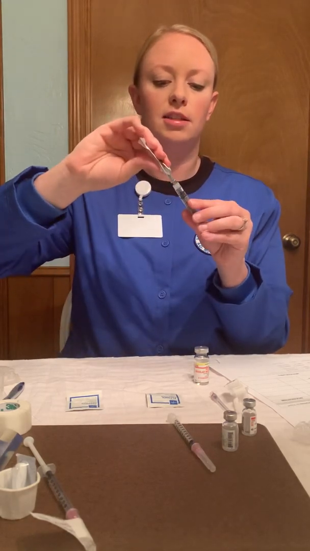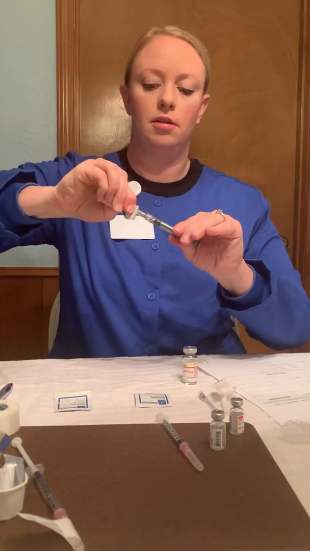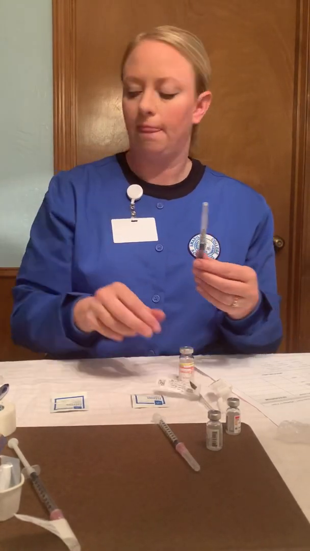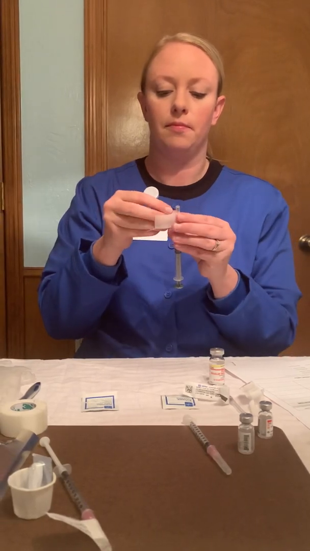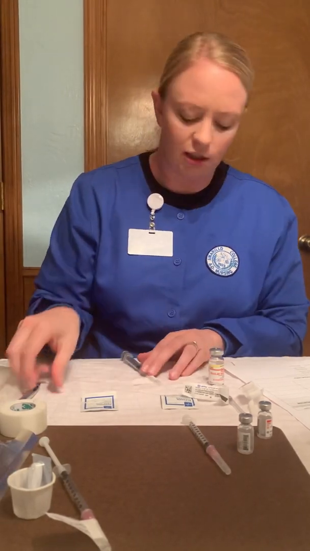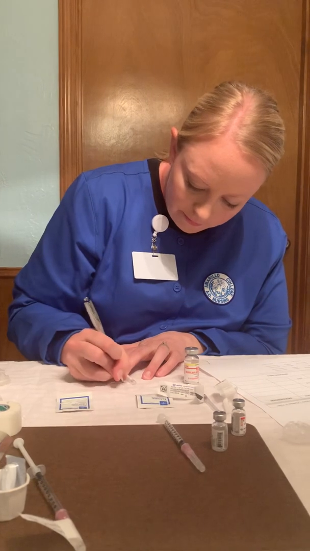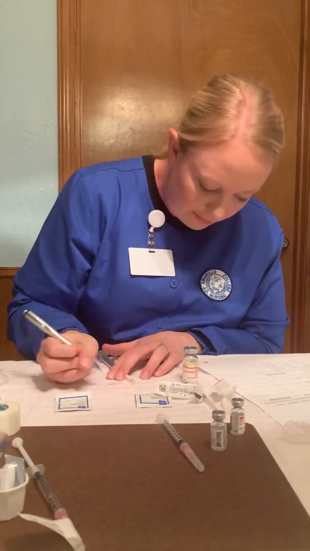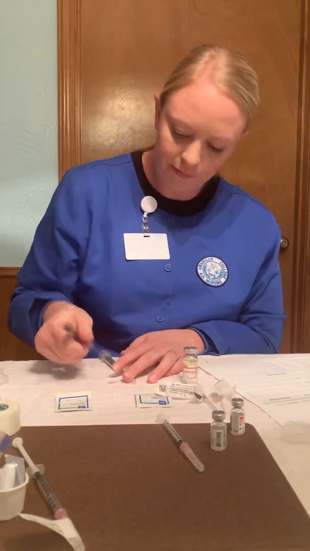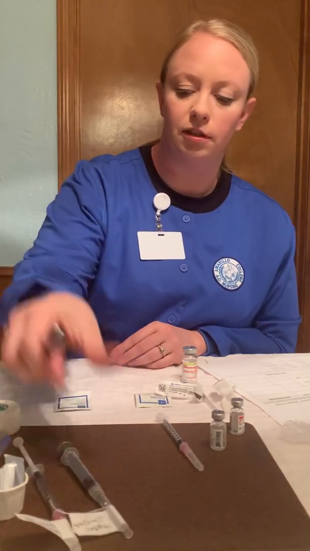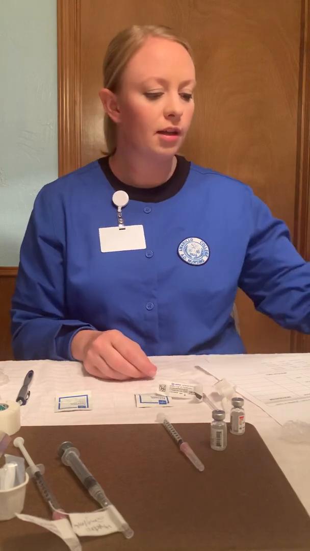We will add this to our 3 milliliter syringe, and then we will label the top of this. This is our hydromorphone, and we have 2 milligrams per milliliter. We will set that on our clipboard to prepare for transport.